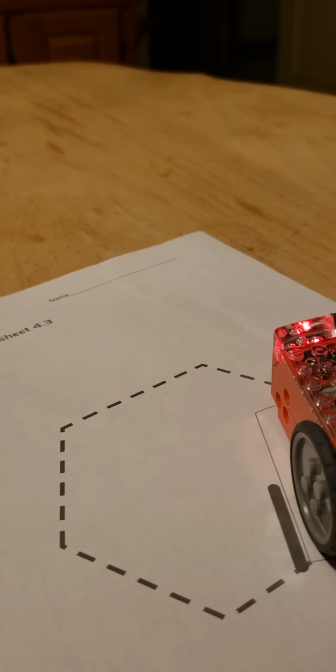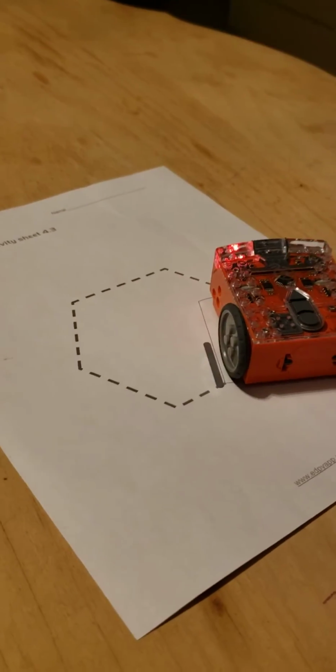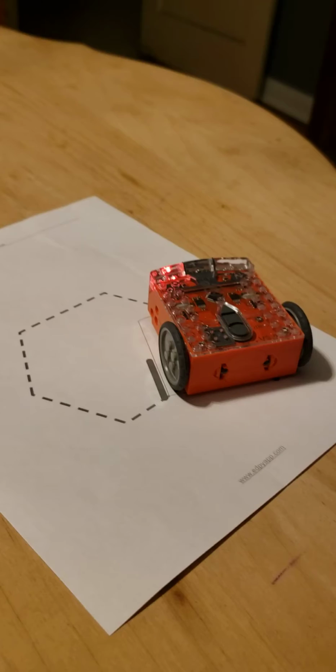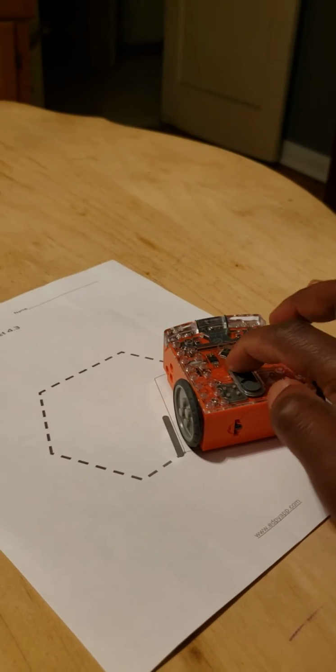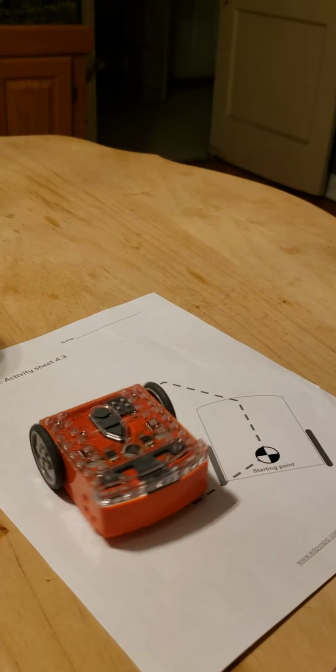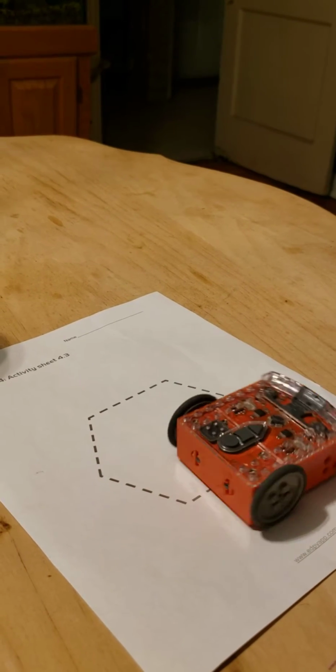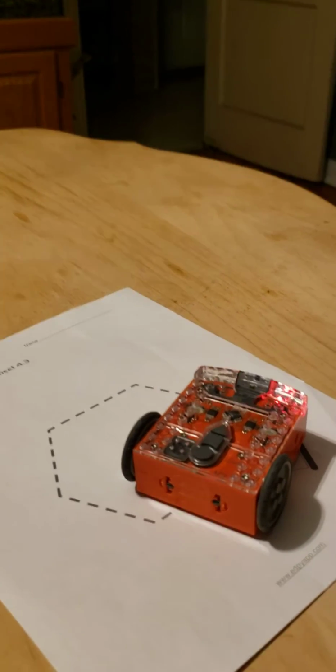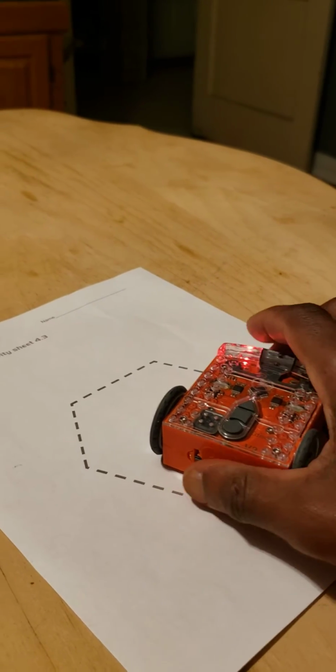Getting ready to submit my Hexagon robot. Moving along this Hexagon here, I'm going to have him do what he needs to do first. The program has some loops that are going to allow my robot to follow the Hexagon line and try to get back to the original starting point.